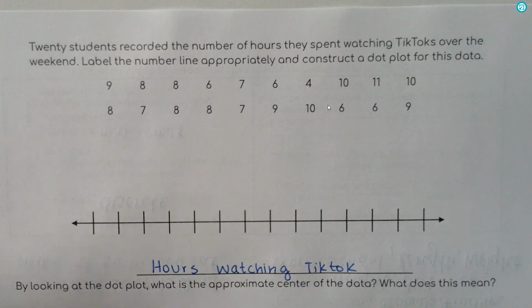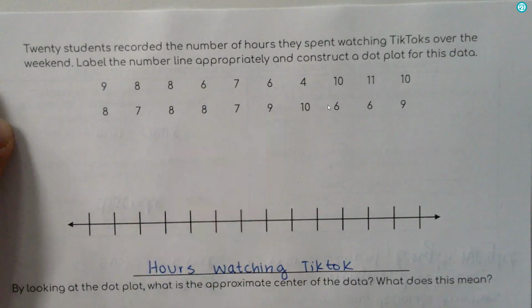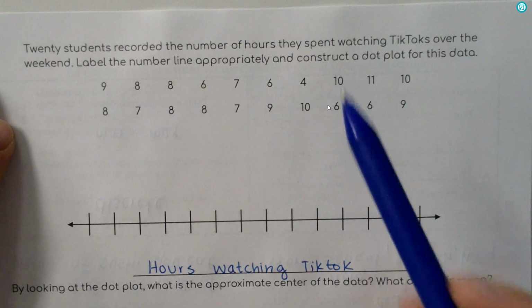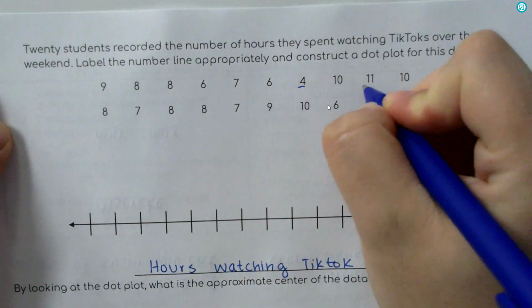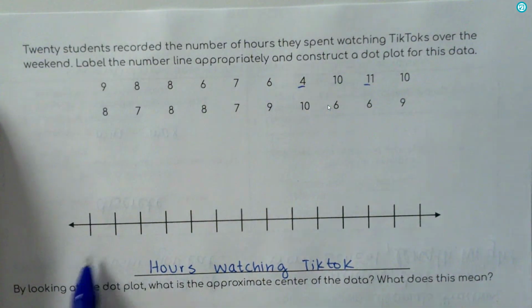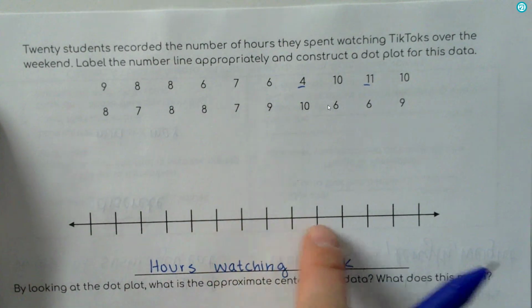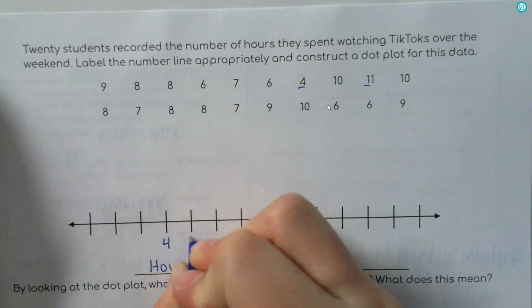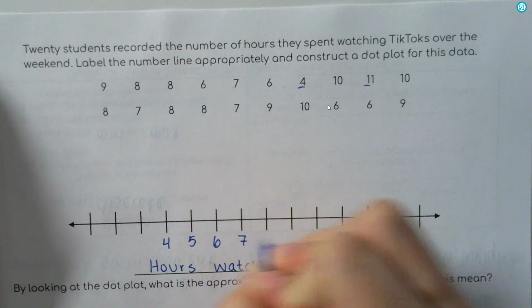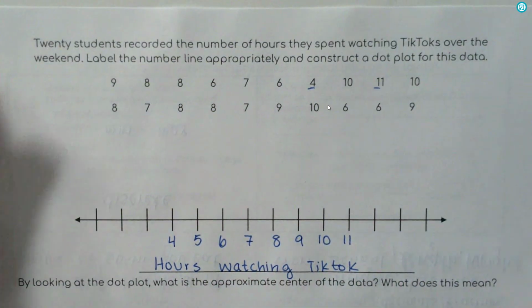All right, then we need to label our number line with the numbers we need. So you want to look through all your data. What is the lowest number you guys see? 4, okay. What's the highest number you guys see? 11. Okay, so we have way more space here than we need. 1, 2, 3, 4, 5, 6, 7, 8, 9, 10, 11, 12, 13, 14. So I'm just going to kind of use the center here. I'm going to start right here and put 4, 5, 6, 7, 8, 9, 10, 11. So I'm going to get everything labeled.